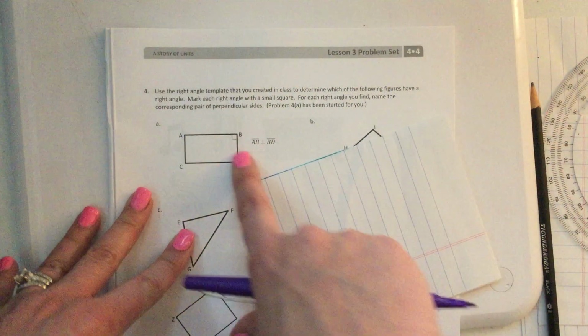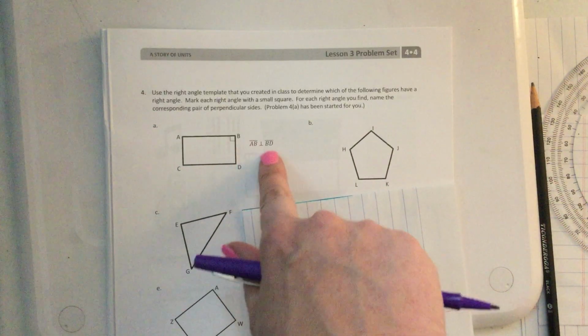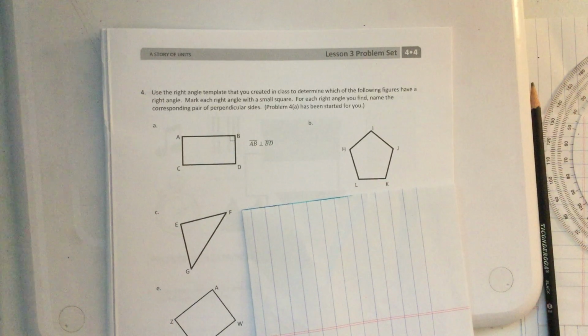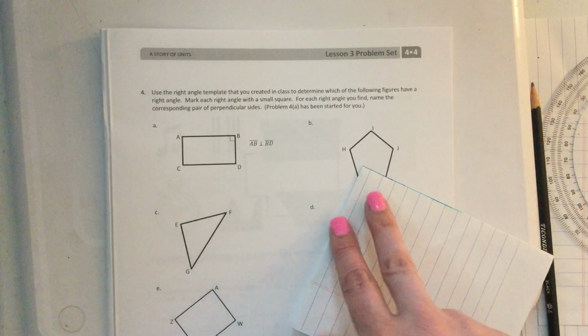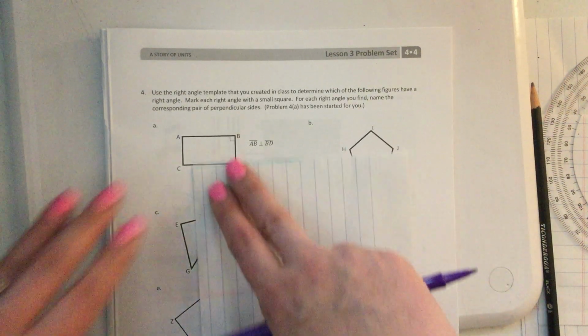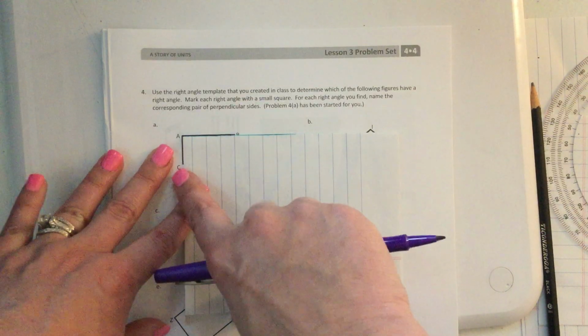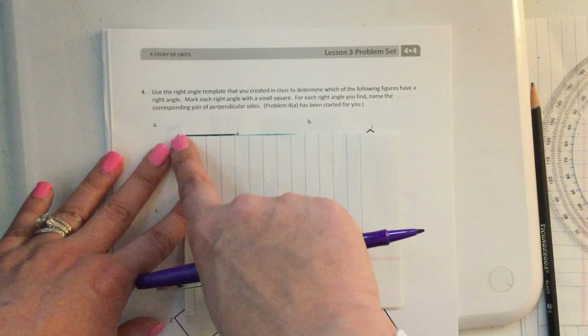So I see that this is a rectangle, and you know what? Rectangles and squares are special because they have 4 right angles no matter what. So I know I should have listed 4 sets down here. So see if you can find all of the sets of perpendicular angles. And some of these aren't going to. So if I line that up, look how perfectly that lines up. So I know that CA is perpendicular to AB.